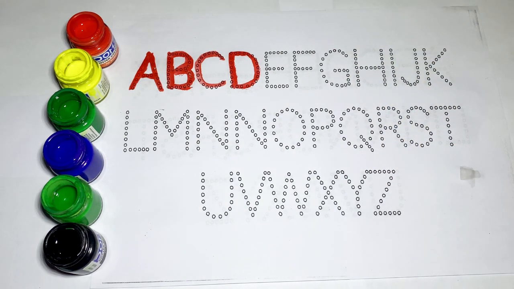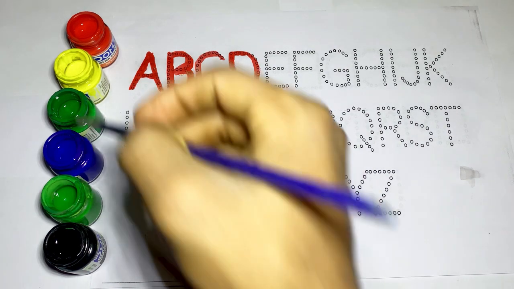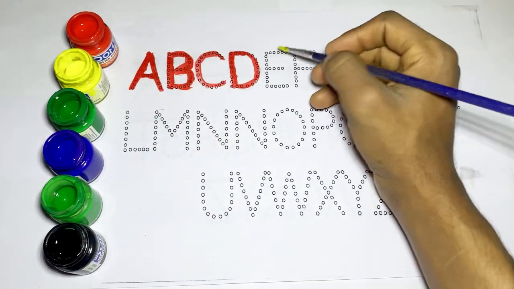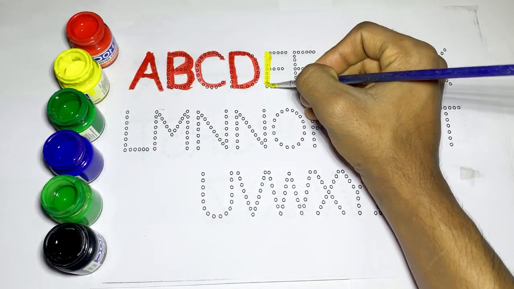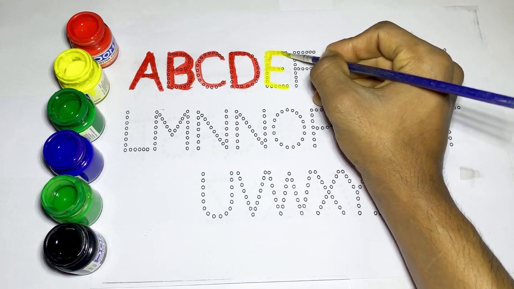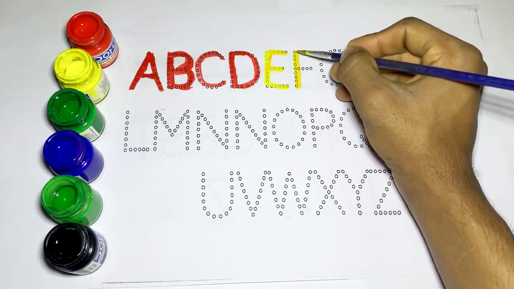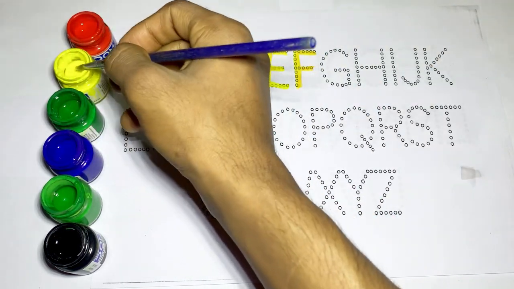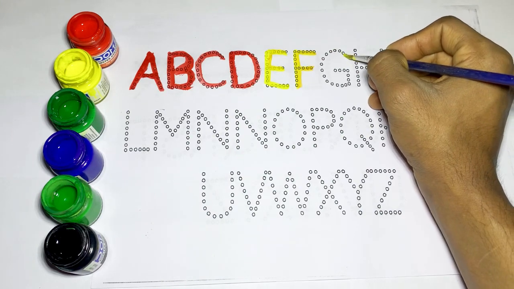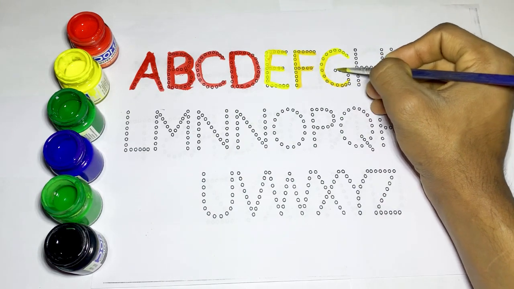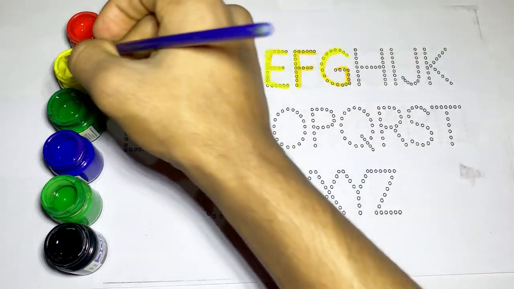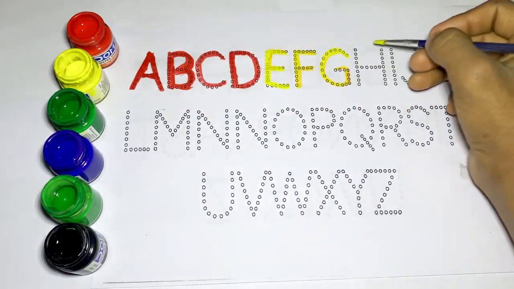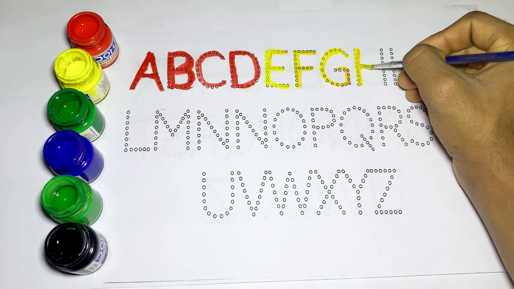Kids, now draw E. E for egg, E for elephant. The alphabets of E, and use yellow color. F. F for fish, F for fan. Kids, again use yellow color and draw G. G for goat, G for grapes. Kids, now draw H. H for hen, H for helicopter.